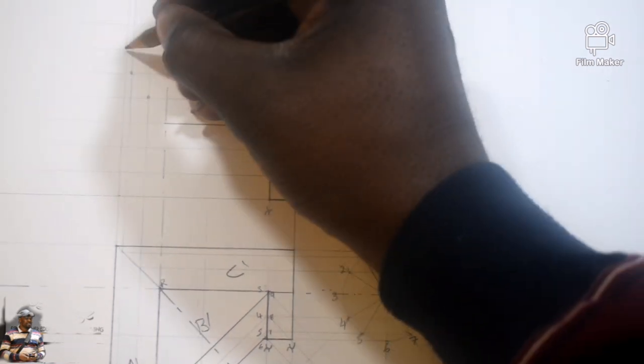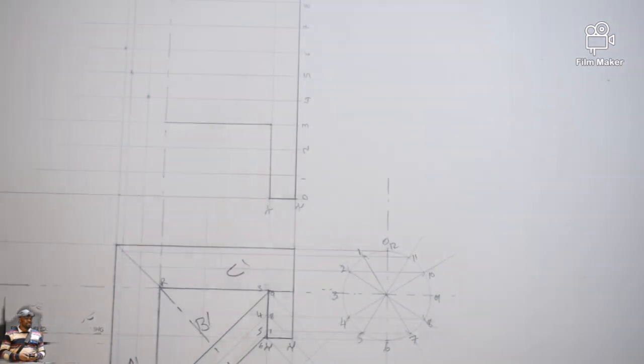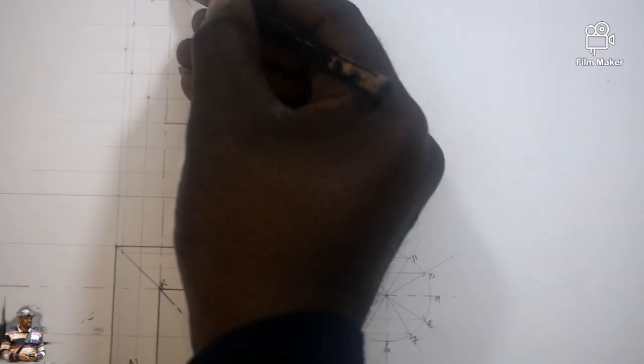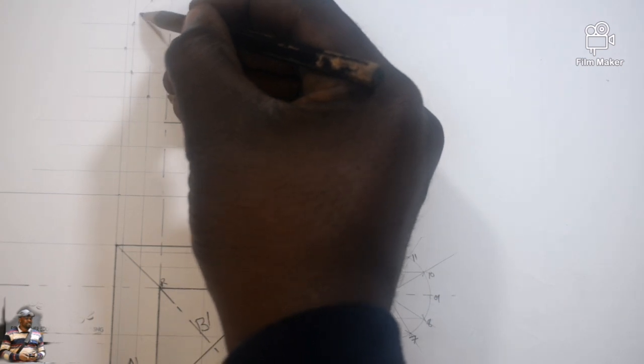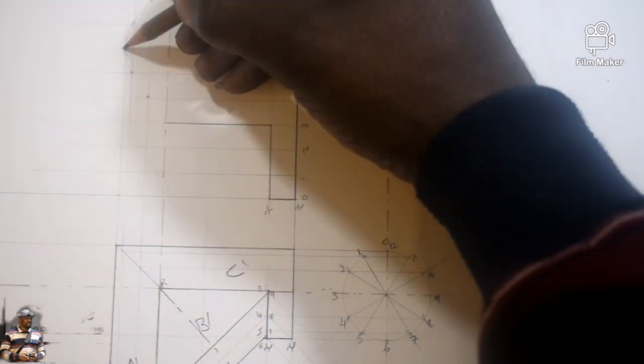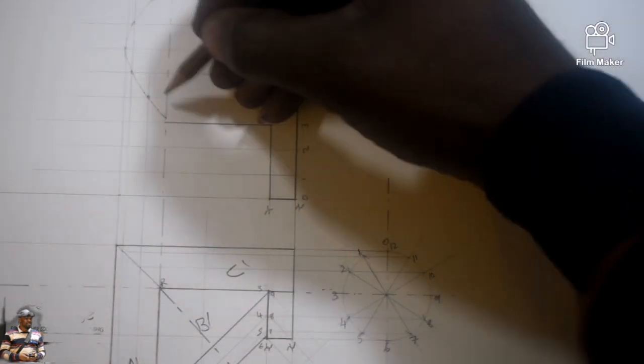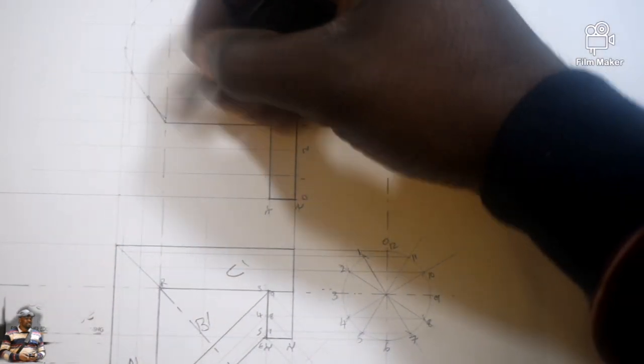So now it's going to be diagonal corners. I'm trying to finish up, it's late already. There you go, diagonal corner, diagonal corner, diagonal corner. So now you can have your flex curve. There you go. So then you can mark.